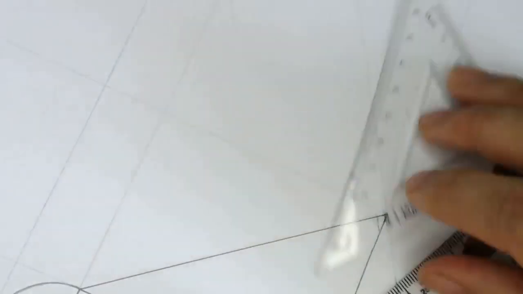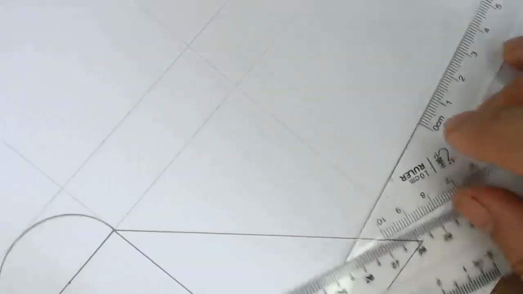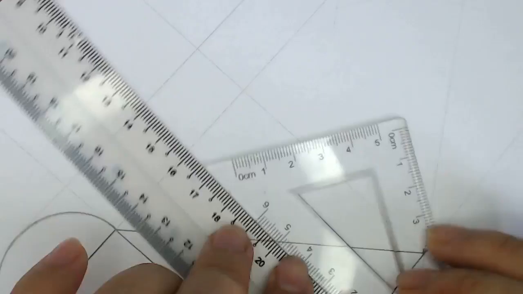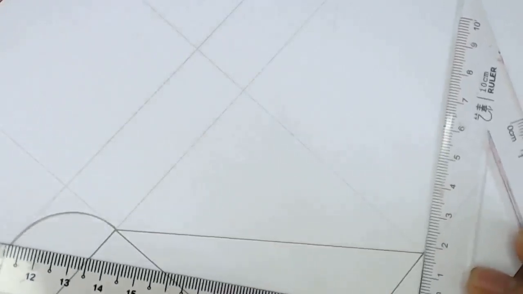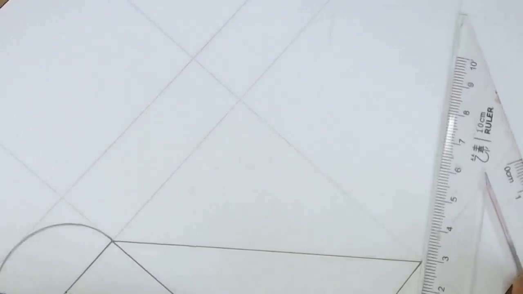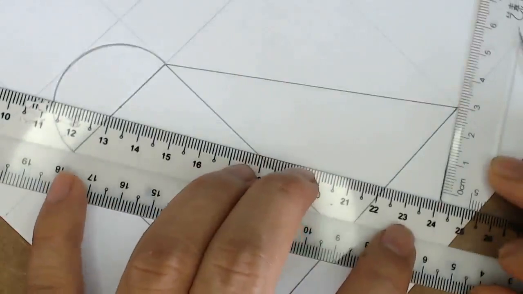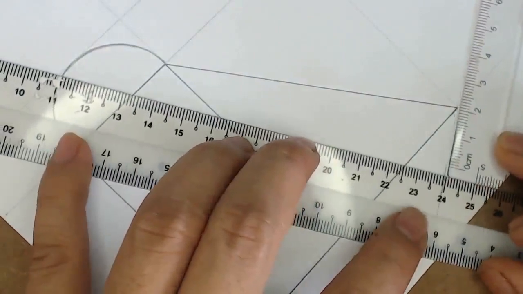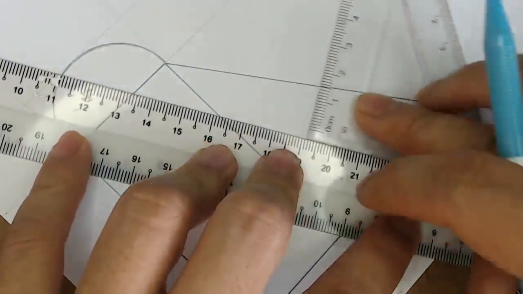Where to place this? How to place this? Okay, set and go.